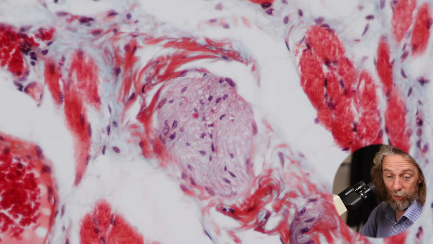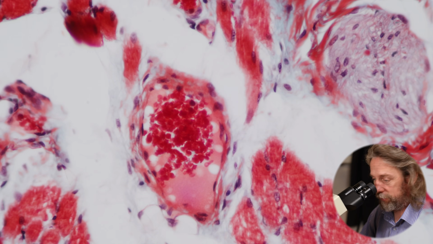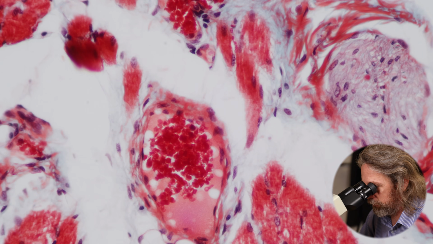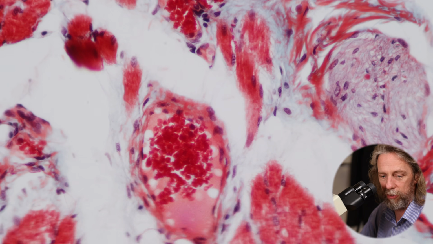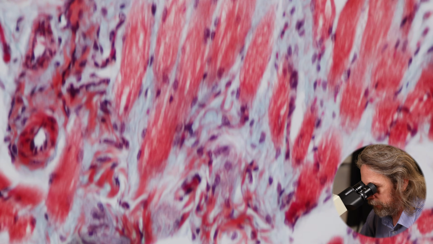All right, so that's a nerve in the middle. So there's loads of nerves in the connective tissue. There's loads of blood vessels in the connective tissue. Look, that's a great one. It's filled with red blood cells. So the lymphatics, the small blood vessels and the nerves are within the connective tissue. So that's one of the jobs of the connective tissue as well.